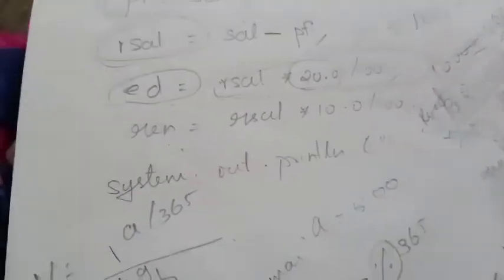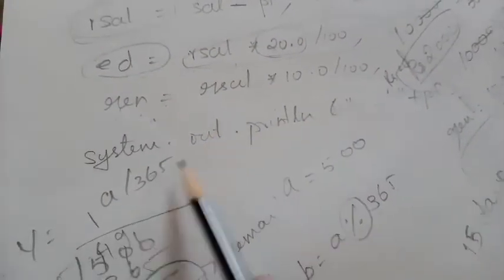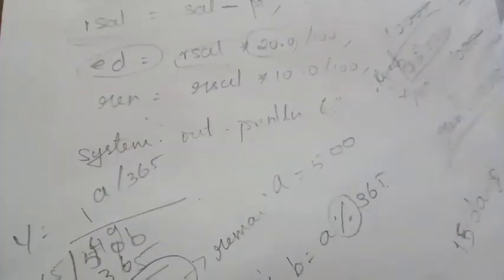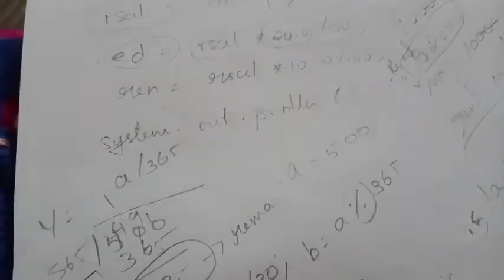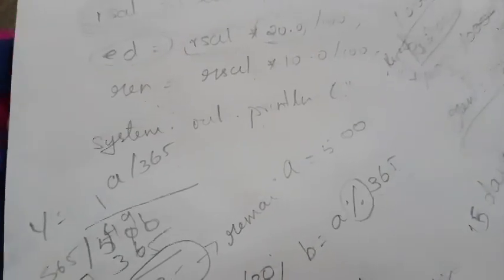So that calculation is what we have done here, and with system.out.println we print whatever we calculated, using these variables. Okay, that's all for the InputStreamReader class sample programs. If you have any doubt, you can ping me.